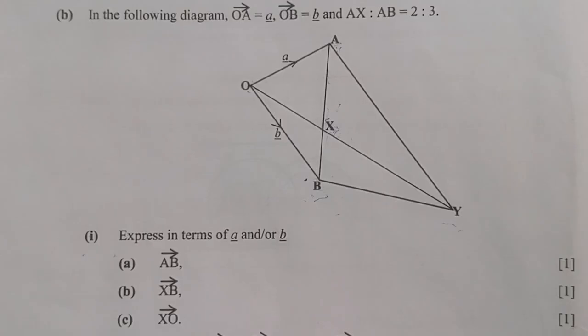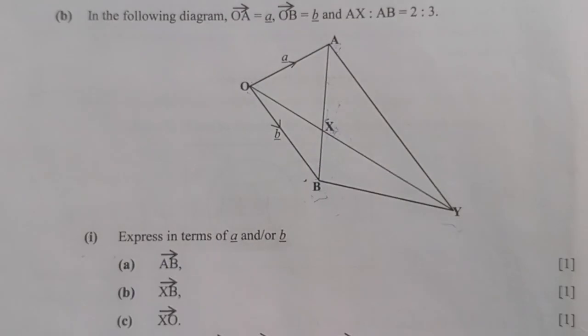Part B. In the following diagram, vector OA is equal to scalar a, vector OB is equal to scalar b, and AX to AB is equal to 2 to 3. So that is the diagram that we have.